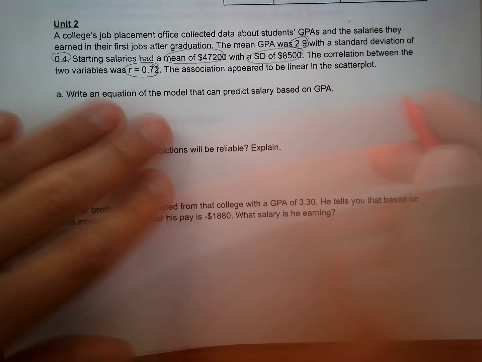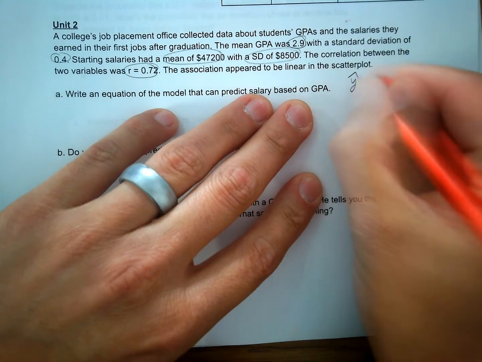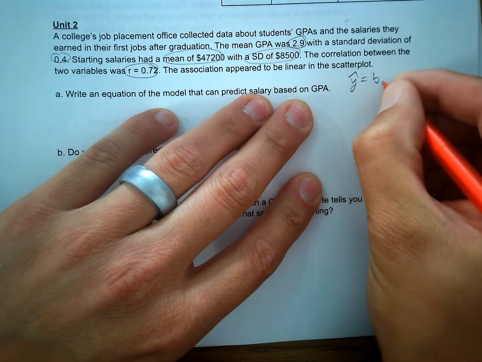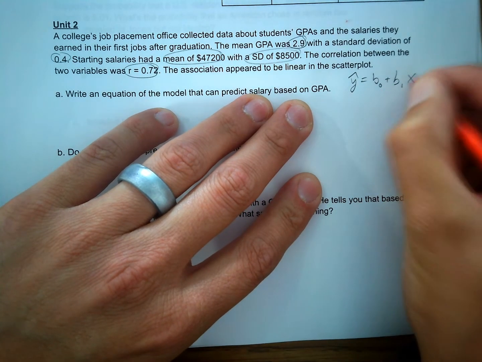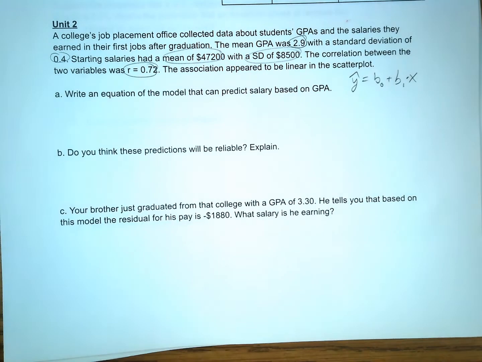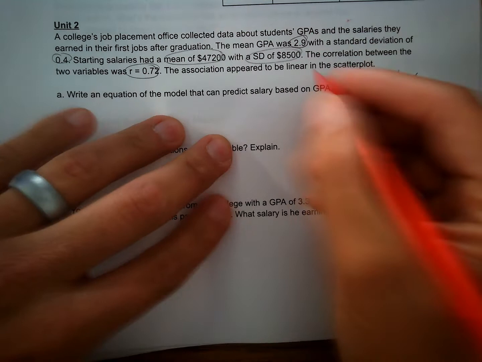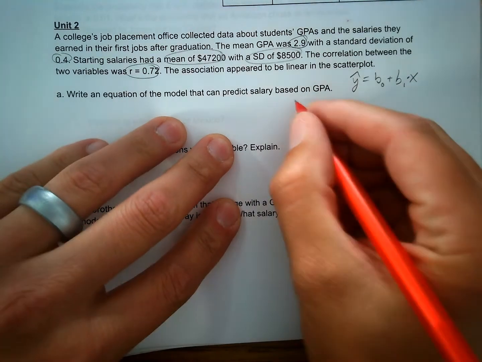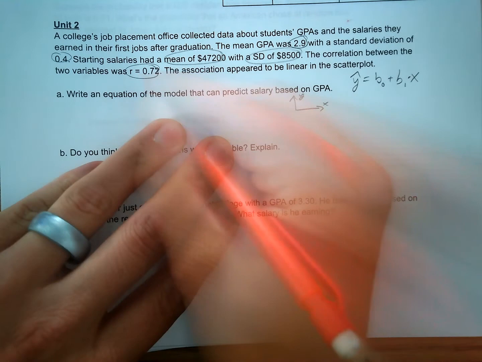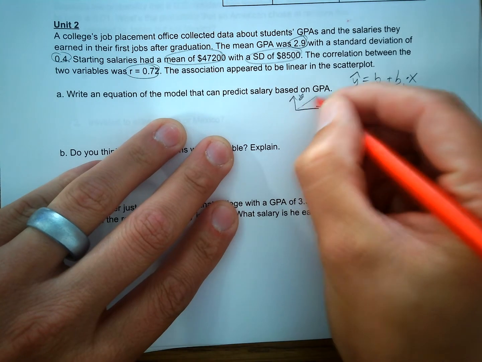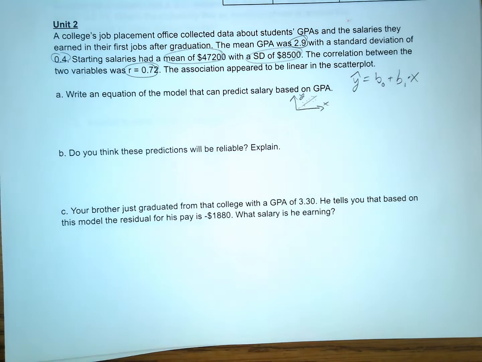So the equation we need is going to look like this: some predicted output is going to equal some number plus another number being multiplied by what we determined to be the x value. So which one's which? What's our x? What's our y? Making a quick little sketch here of an x and y coordinate. Since r is 0.72, it's going to follow this positive path, right?